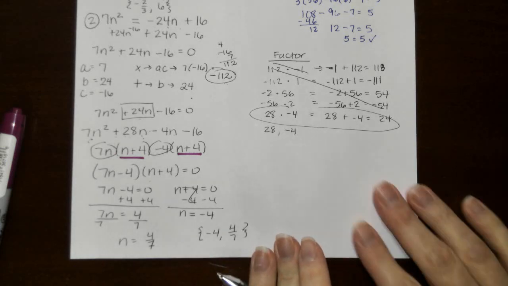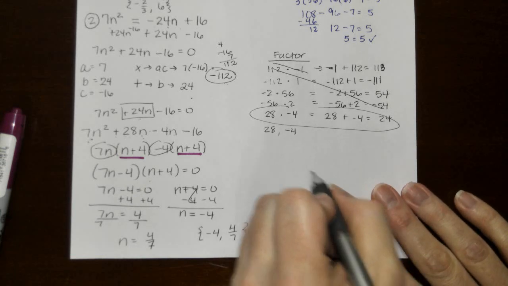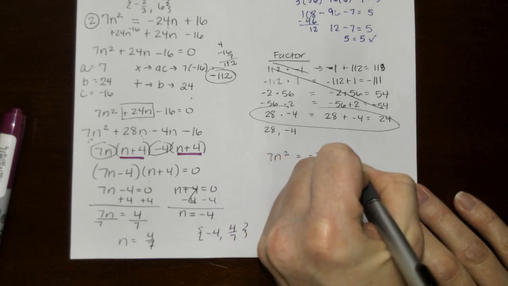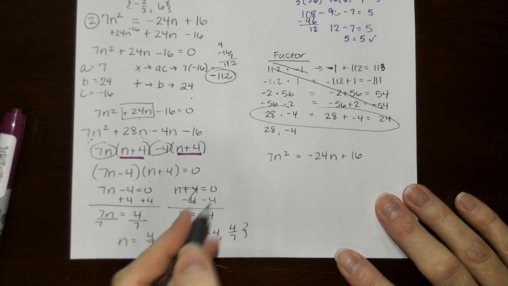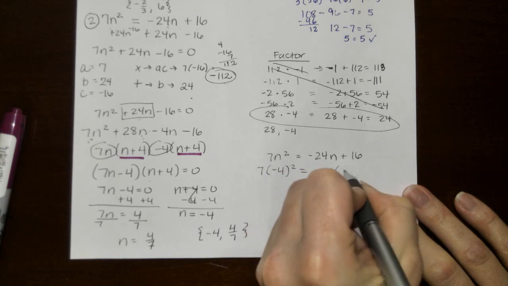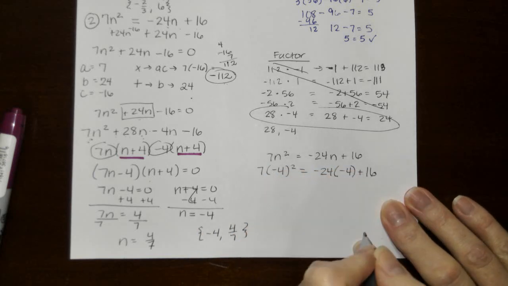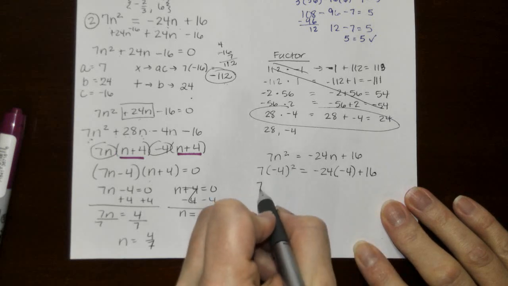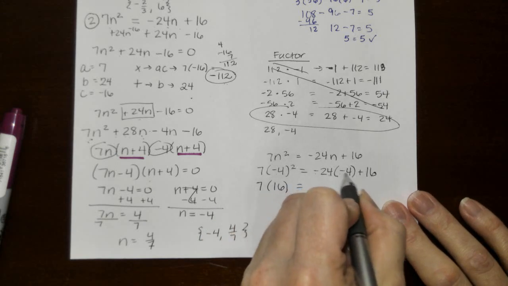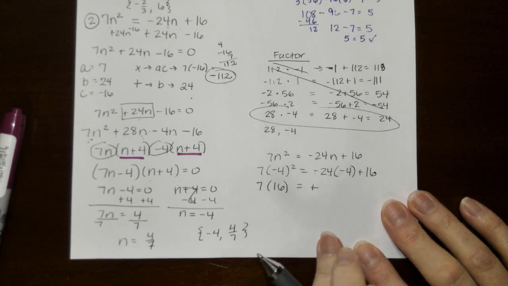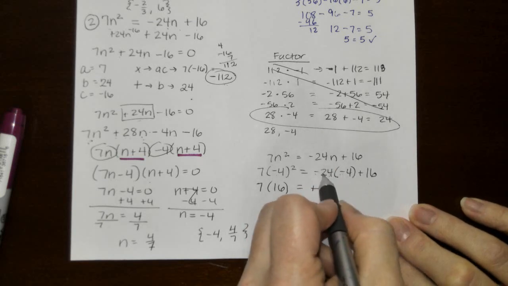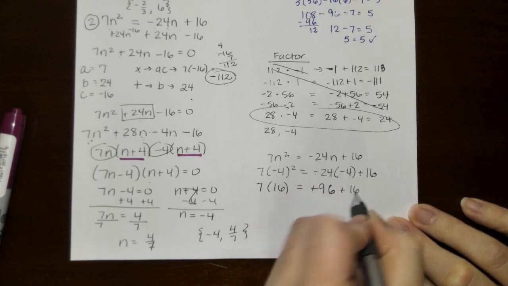So my solutions: n could be negative 4, or it could be 4 over 7. And if I wanted to check, I could use my calculator and plug it into the original equation. For example, I'm going to take a negative 4. So if I did 7 times negative 4 squared, would that be equal to negative 24 times negative 4 plus 16? Negative 4 squared is negative 4 times negative 4, which is a positive 16. Negative 24 times negative 4, a negative times a negative is a positive, and 24 times 4, 4 times 4 is 16, carry the 1, 8, 9, positive 96 plus 16.